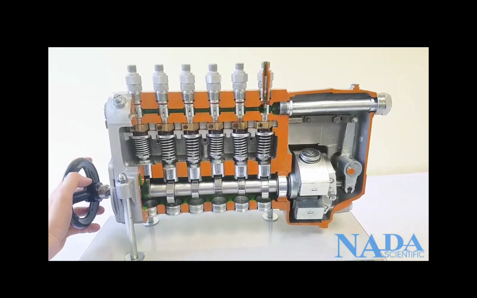How does this pump distribute the fuel evenly to the cylinders?